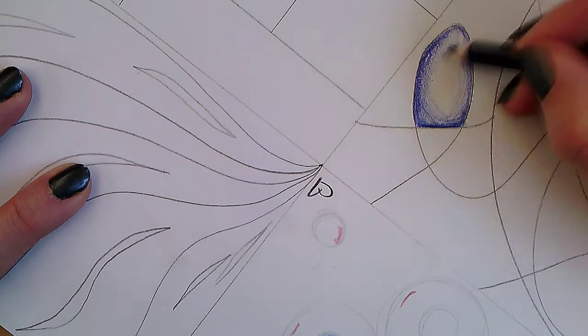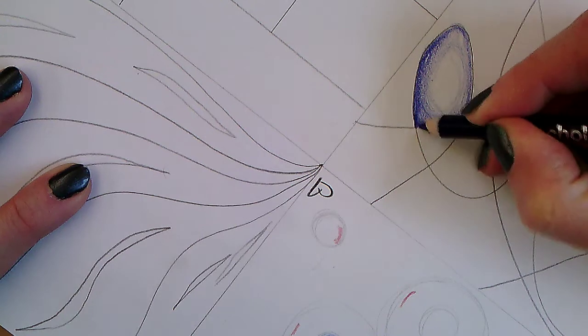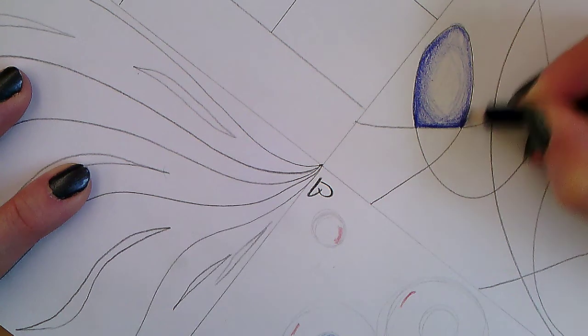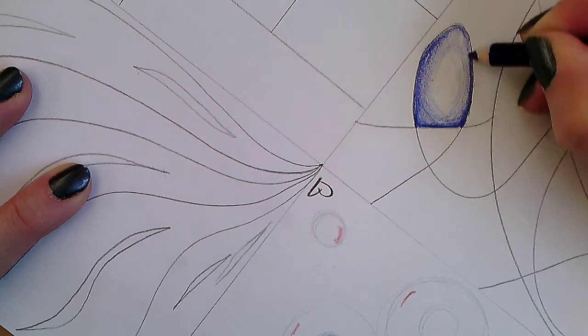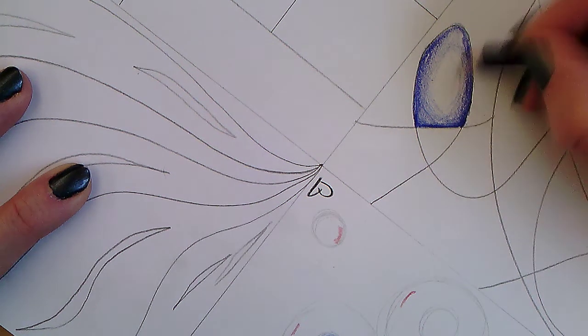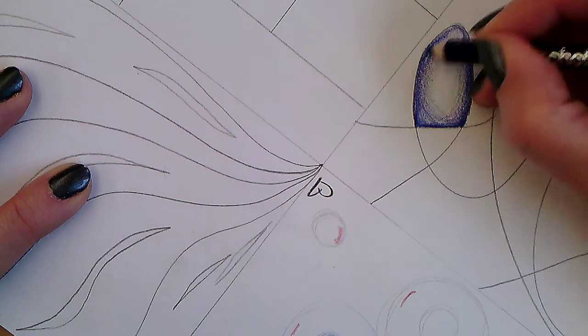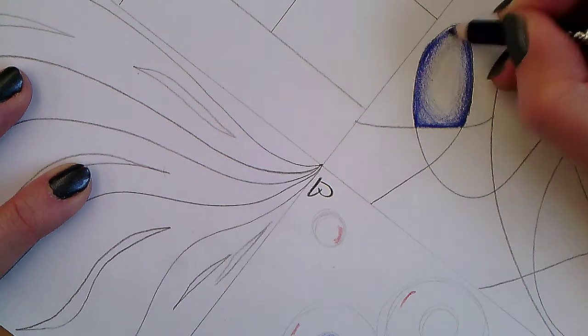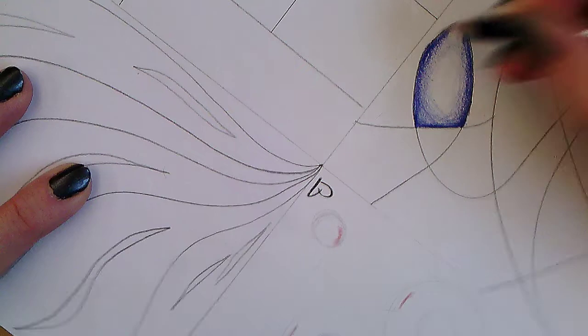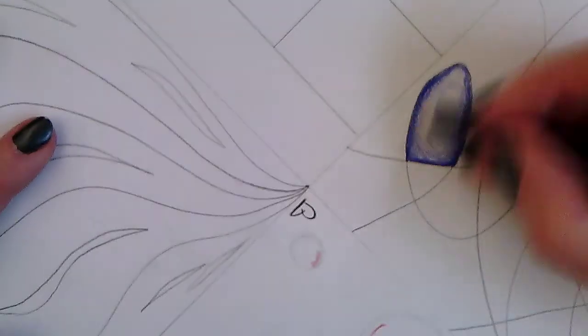Some of my students who are really afraid of color and worried about messing up, they're just sticking with testing out stuff with the black colored pencil. That's all they're doing for now. That's okay with me, because colored pencil draws different than a graphite pencil. It has a different feel to it.